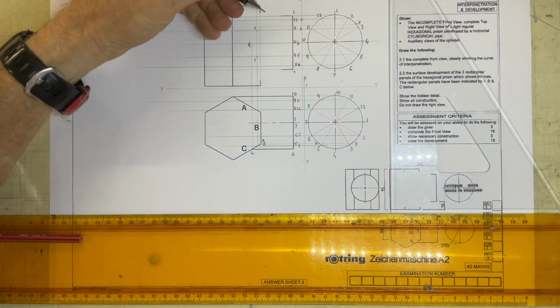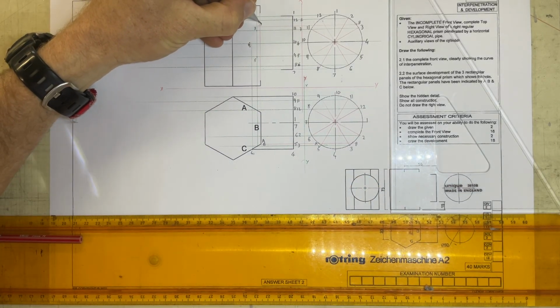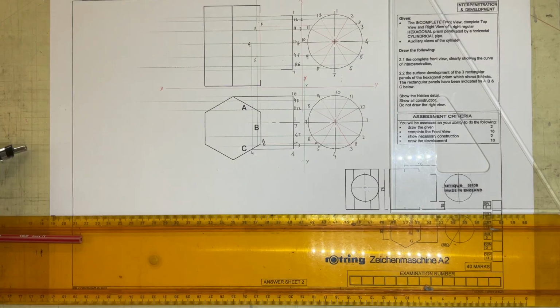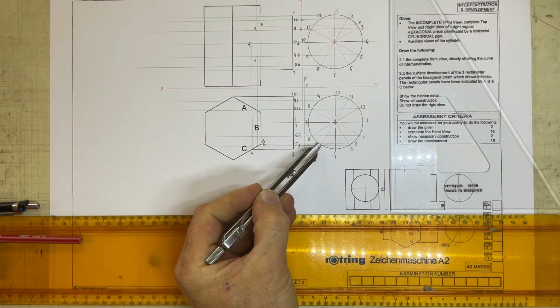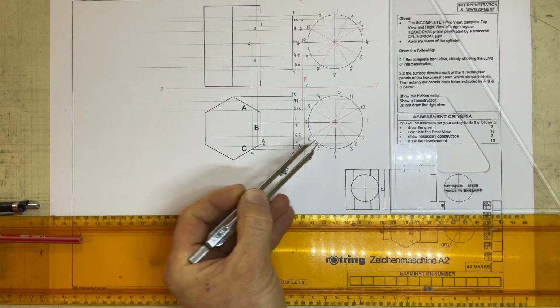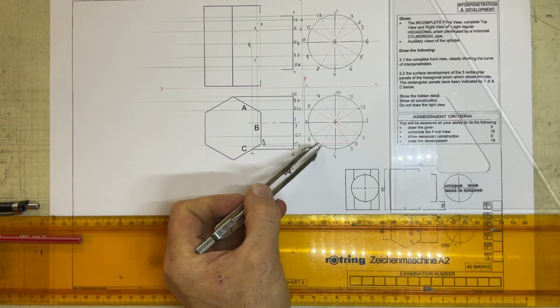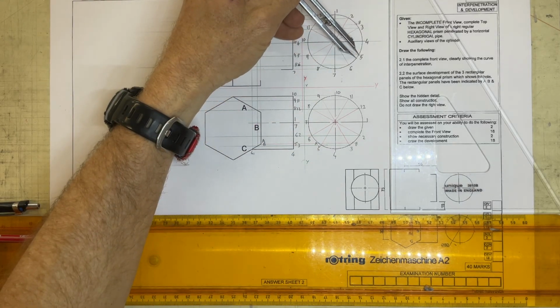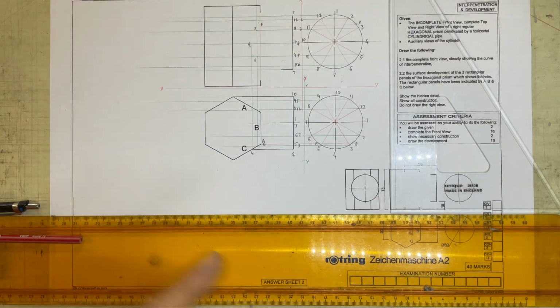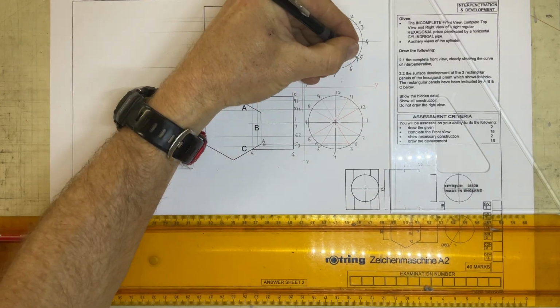So B is going to be situated on that corner over there. A between 5 and 6, so 5 going towards 6. There would be A over there.